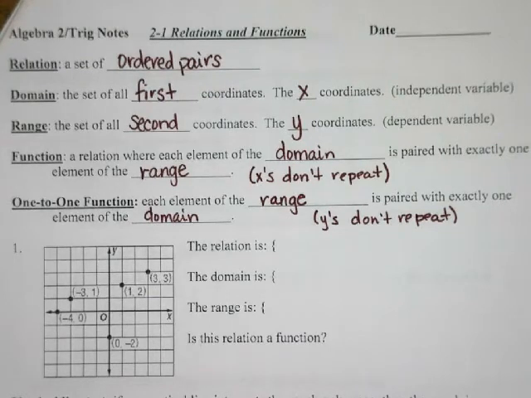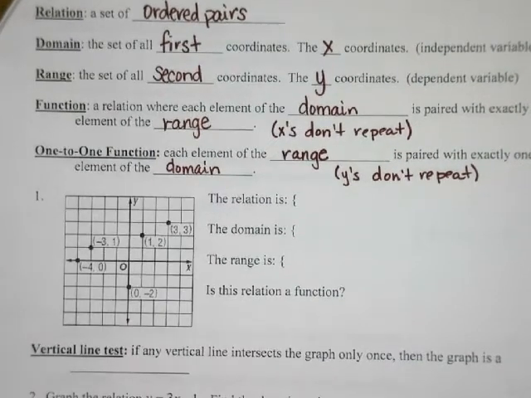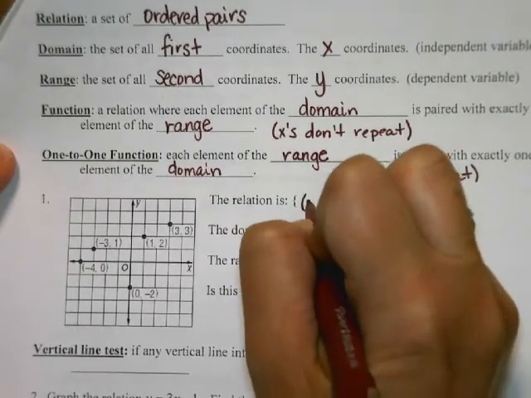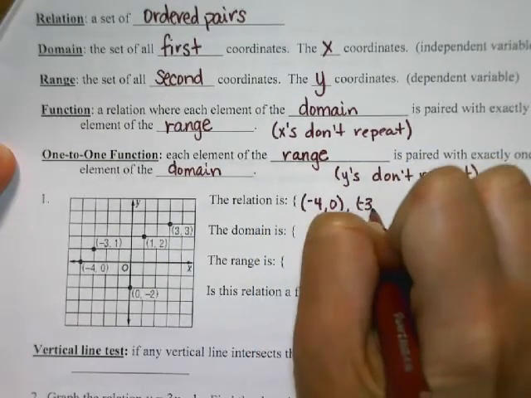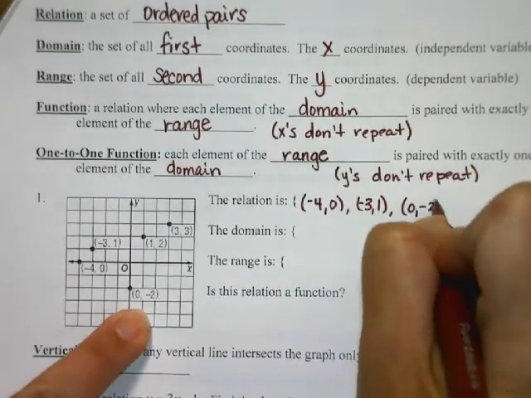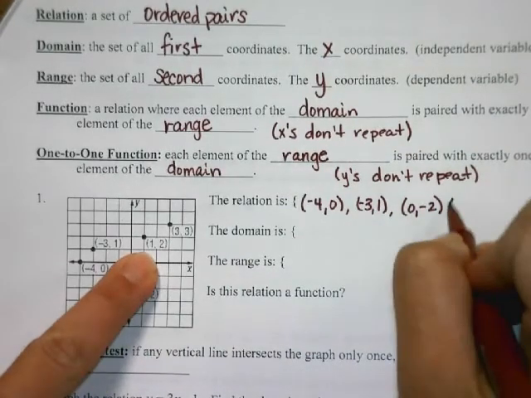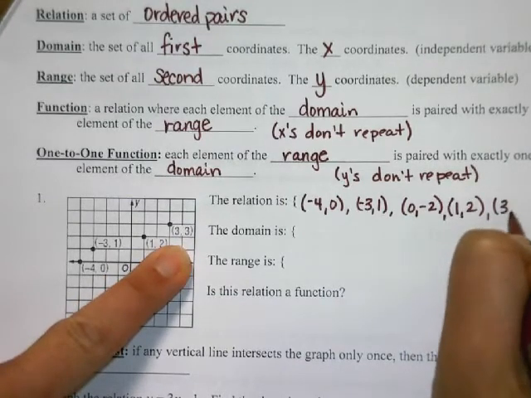Okay, good so far? All right, so let's look at number 1. We just have a set of ordered pairs there in our picture. So it says the relation is, we're just going to list the ordered pairs and order doesn't matter. So (-4, 0), (-3, 1), (0, -2), (1, 2), and (3, 3).